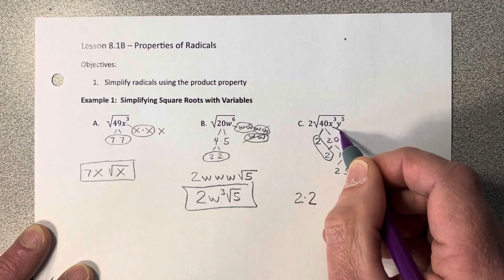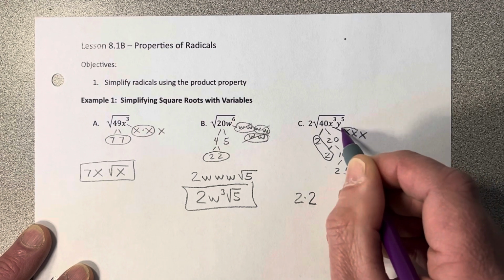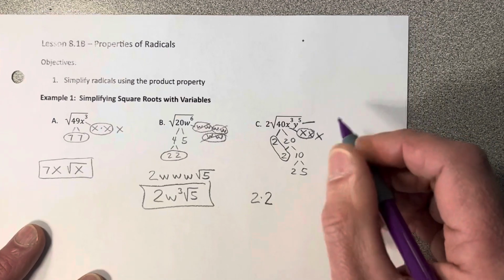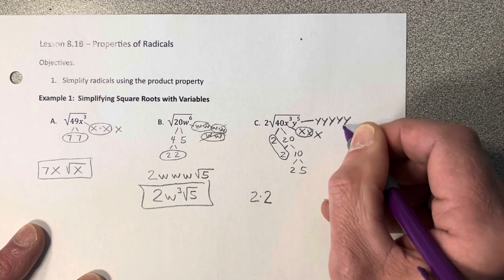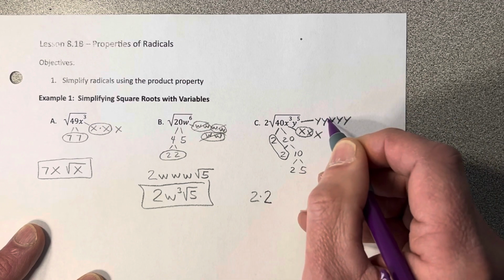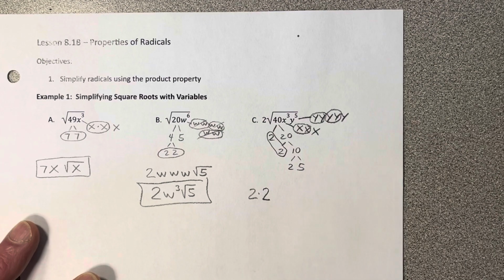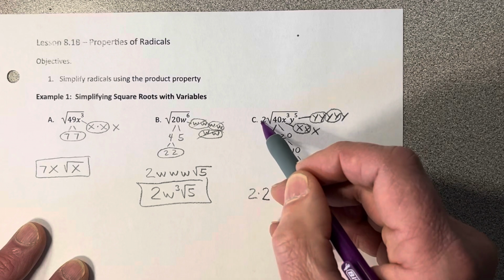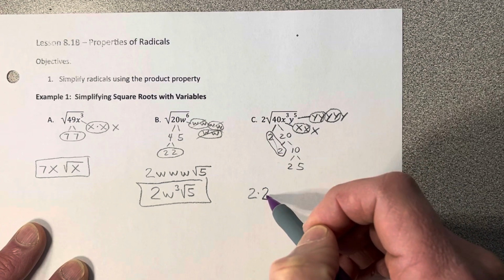But we also have these x's. X times x times x. I can see I got a pair of x's. We also have these y's. Y times y times y times y times y, 5 times. And I can see there that I've got 2 pairs of y's. So we got our 2 from the outside, this 2 coming out.